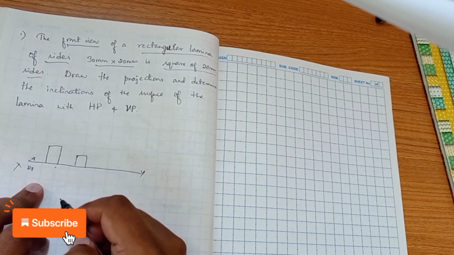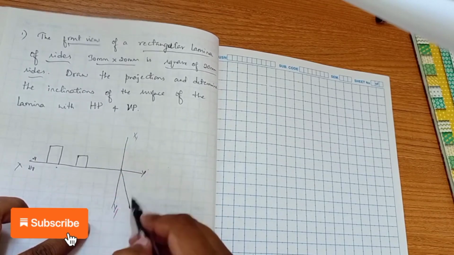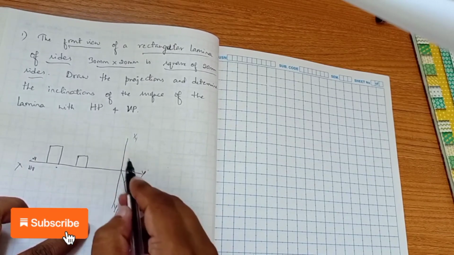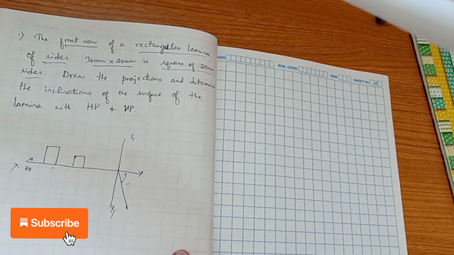So in order to find out the inclinations, what we do is draw an x1 y1 line here, and we will draw a 45 degree angle line and then project it here, and we get the angles. Okay, so that's how the problem proceeds.